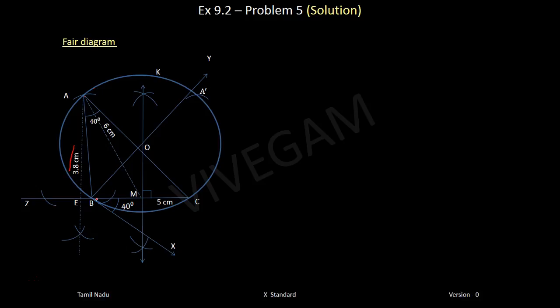So how did we do it? We extended this line, and then from this point we took a suitable radius to draw two arcs cutting this CZ line. CZ is a line, and we cut that line at two points. Then you take one more center and a radius which is more than half of this length.